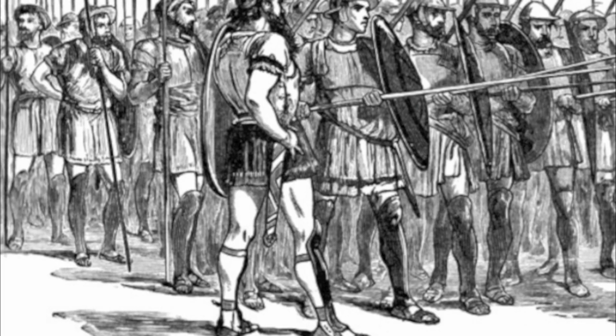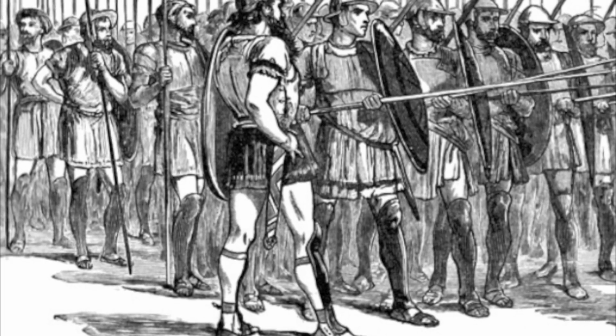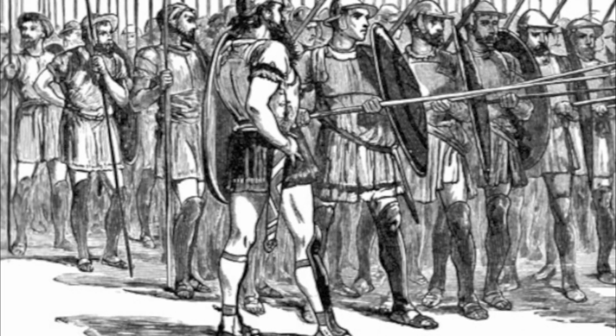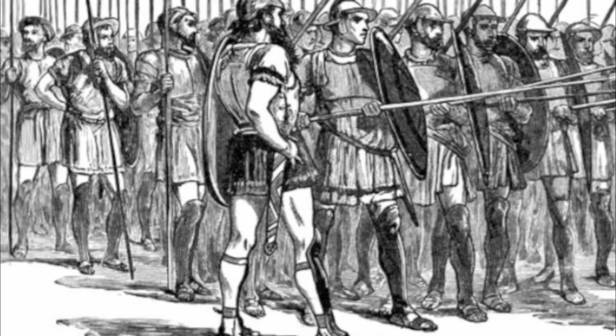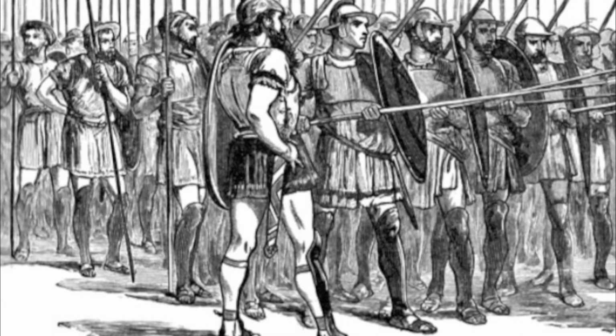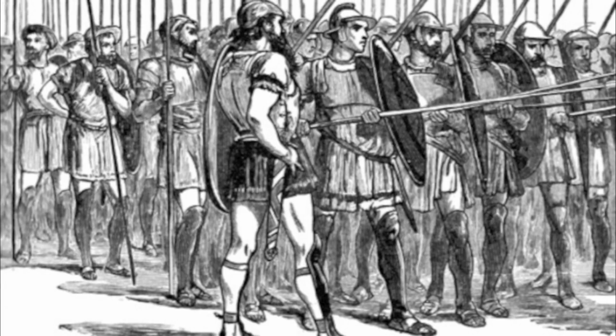In conclusion, the three main causes of war are fear, desire, and as an act of war. While each war has its own cause, many wars can fall under this category.